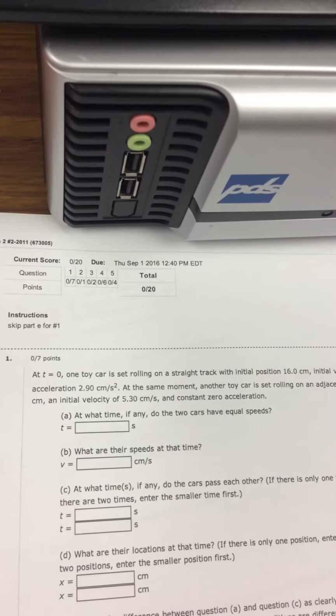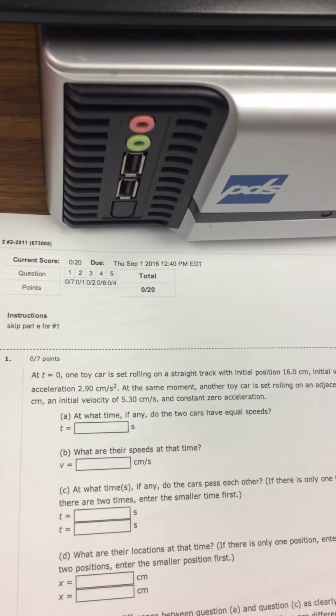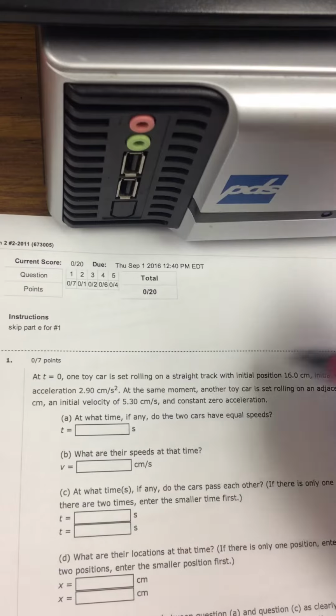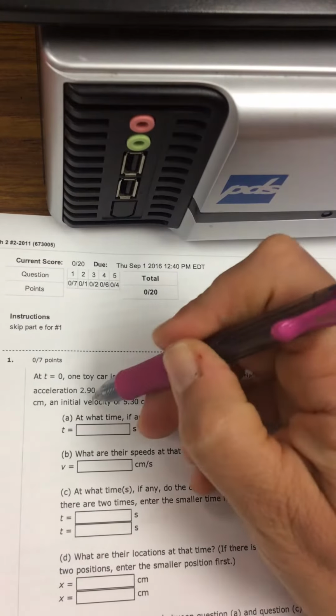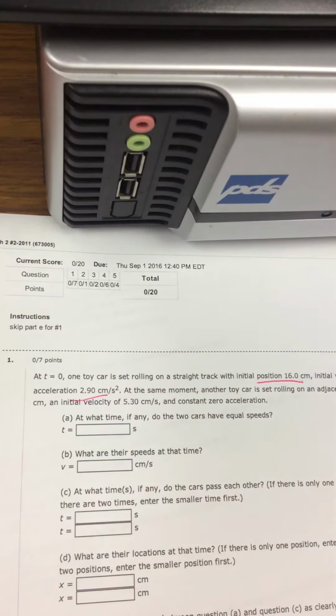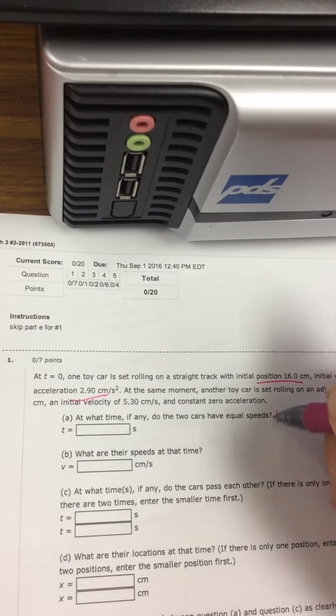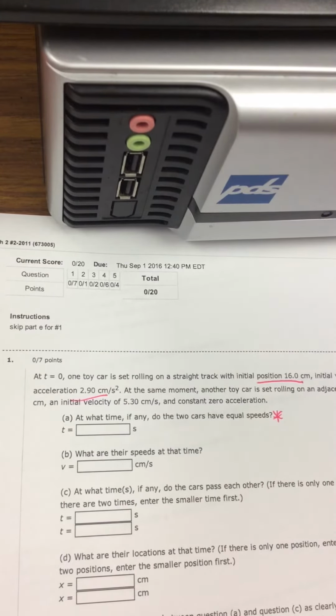All right, let's start going over our second homework then. So this is for Chapter 2, web assignment number 2. First question here, it's about this toy car rolling on a straight track. You're given an initial position, your initial velocity, constant acceleration, and then there's a second toy car. So first question is about when the two cars have equal speeds.